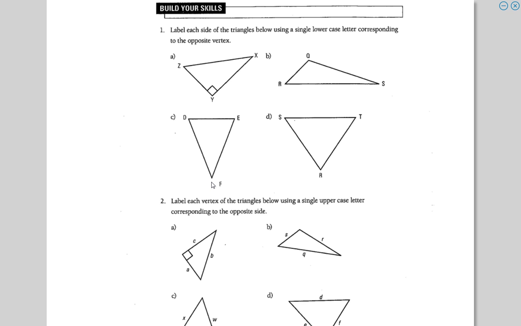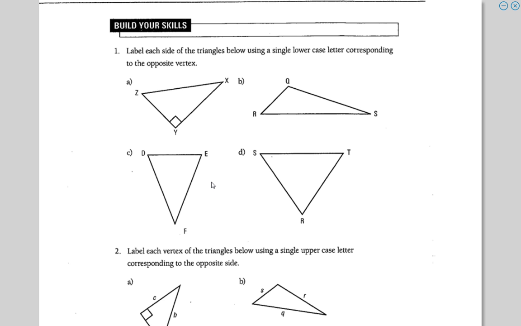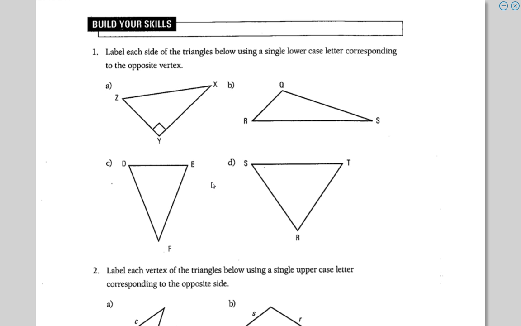Alright, so let's go to build your skills number 1 and let's see what they want us to do. It says label each side of the triangle below using a single lowercase letter corresponding to the opposite vertex.